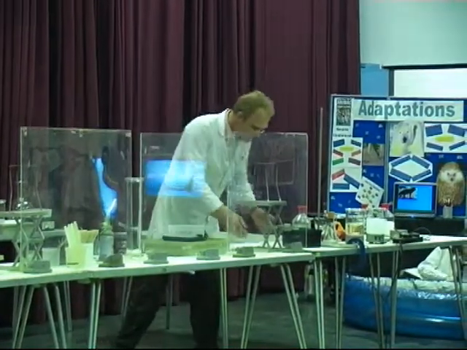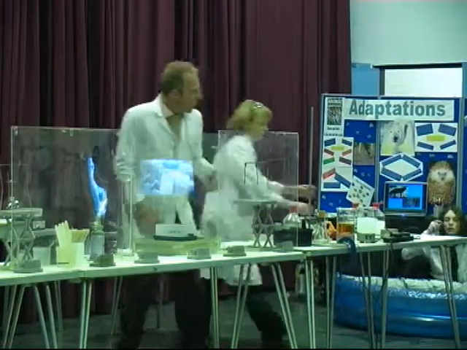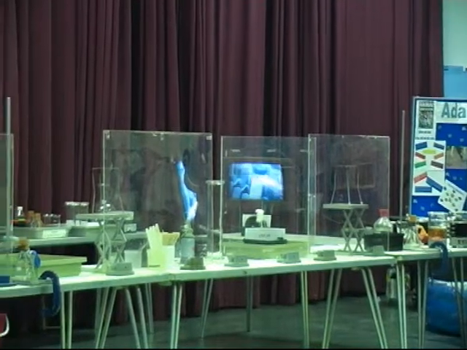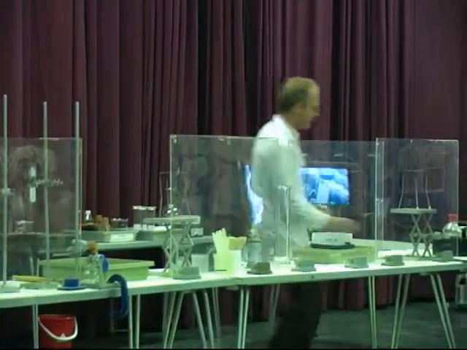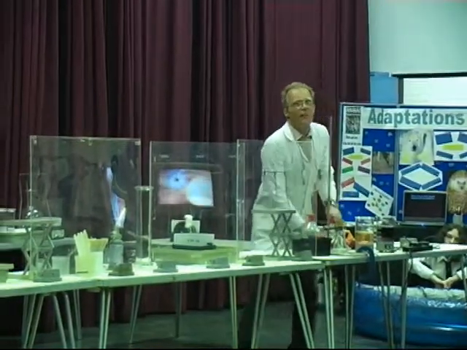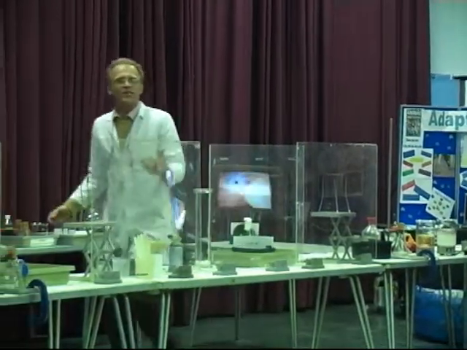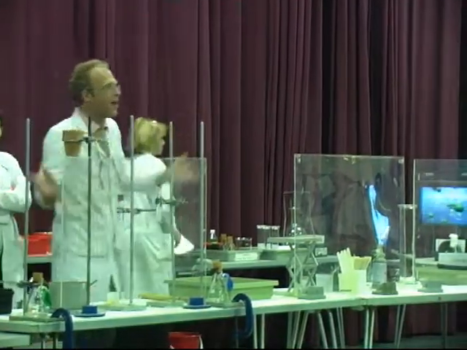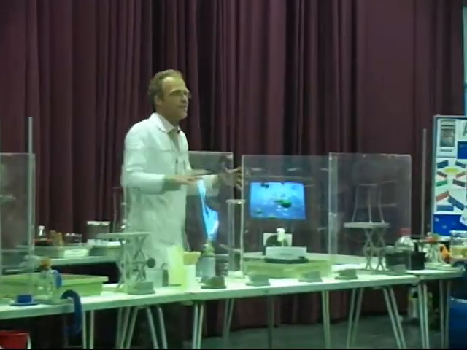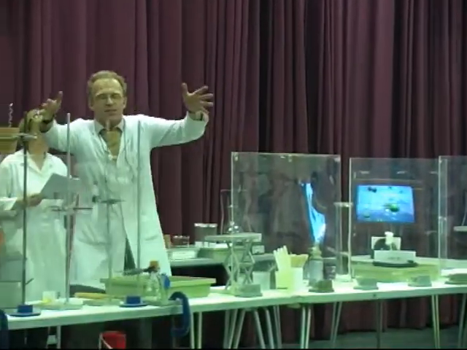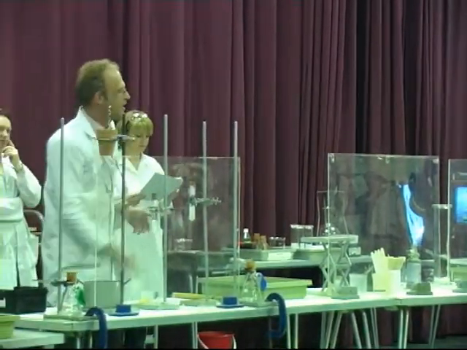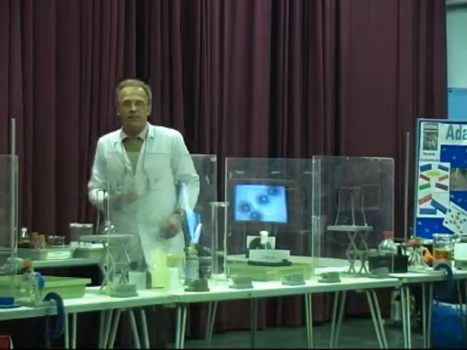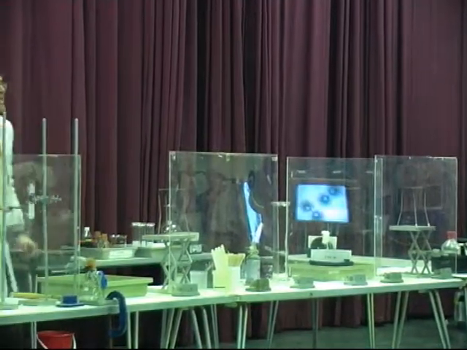Now, we can always make reactions go faster. If we want a reaction to go faster, we heat it up, don't we? If we want an egg to cook, we put it in the oven or in a frying pan. We want a cake to cook, we have to give it some energy. We have to give it either heat or we can use a catalyst.